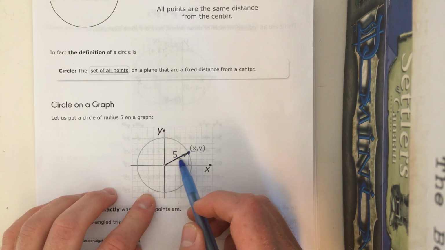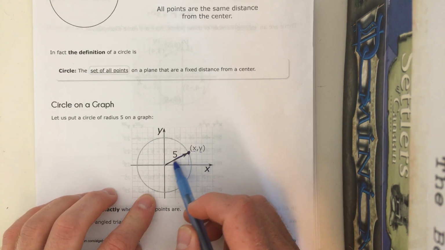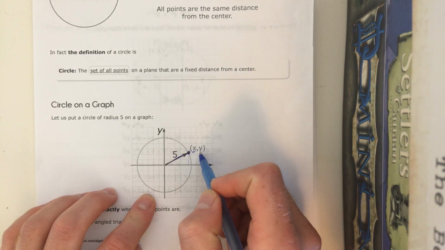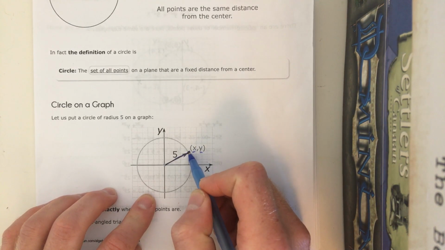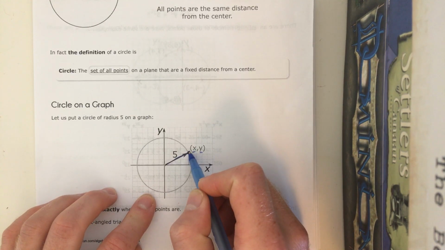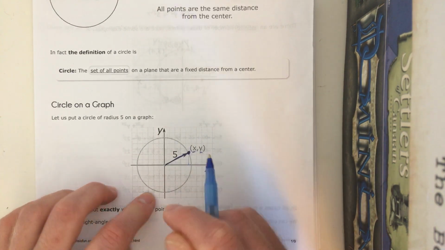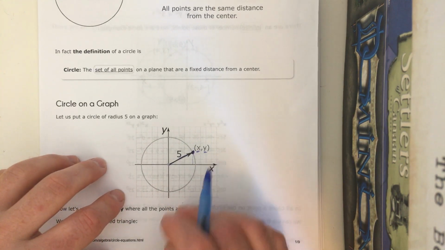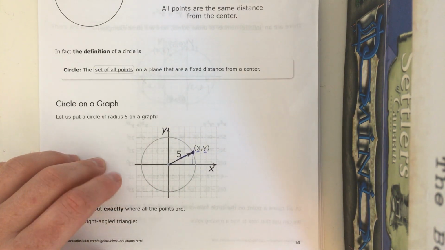So if I have here a radius of 5, how do I find the x value and the y value of this point over here? That's what we're going to be discussing for the first part of this lesson.